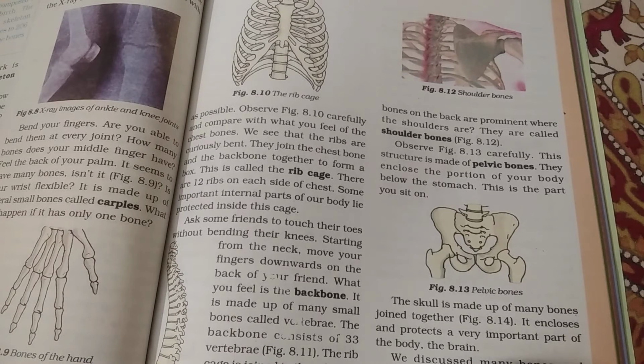Now let's study about the pelvic bone. This is the pelvic region. It is located in our body exactly below the stomach. Below the stomach region we can find these broad bones. Inside this pelvic region we have two kidneys, on either side.